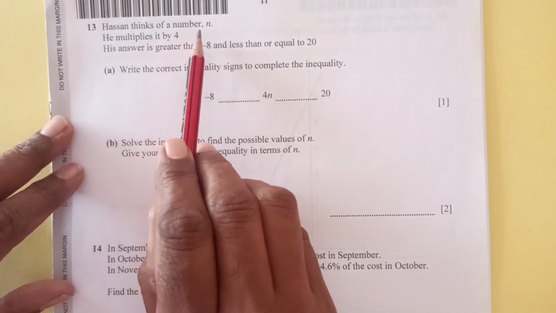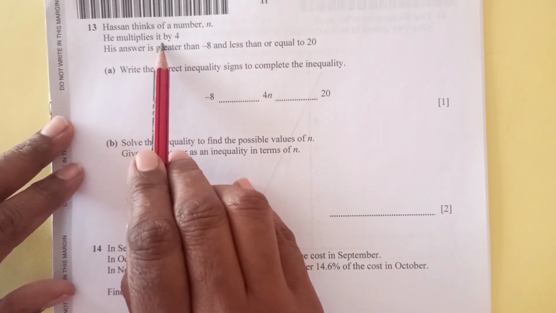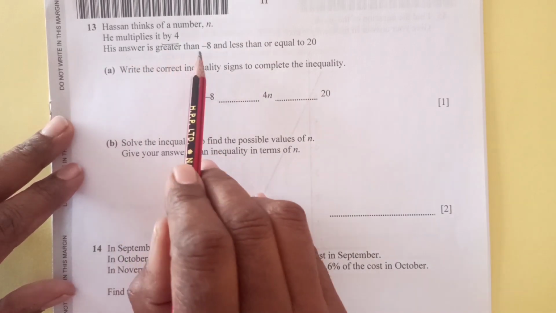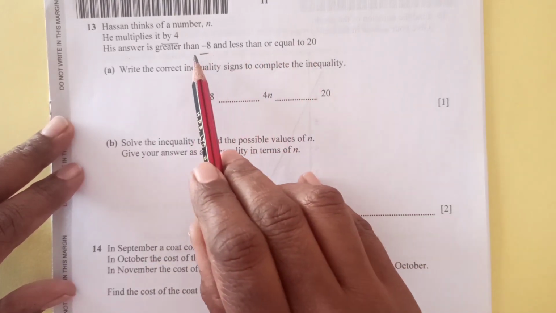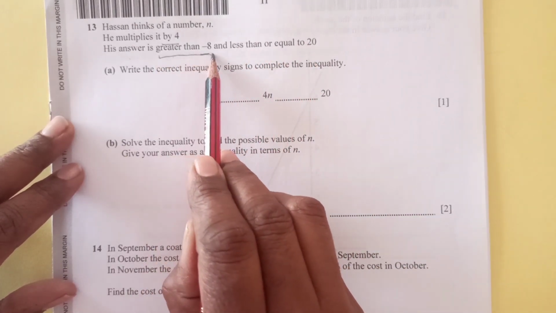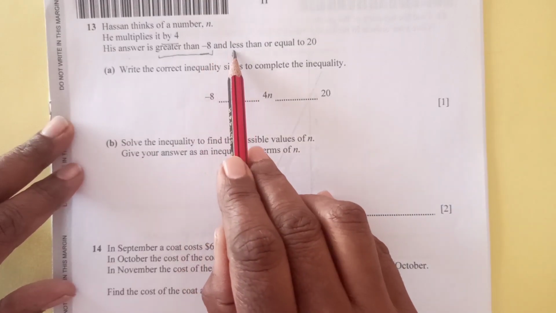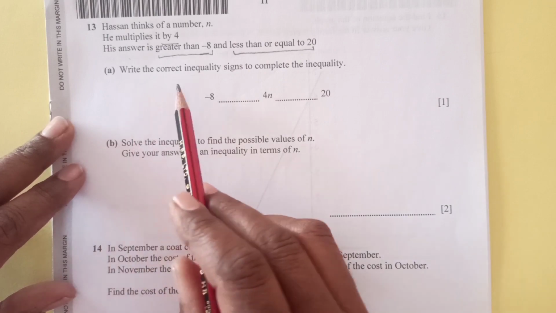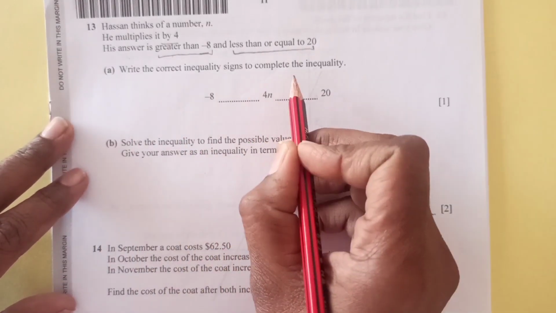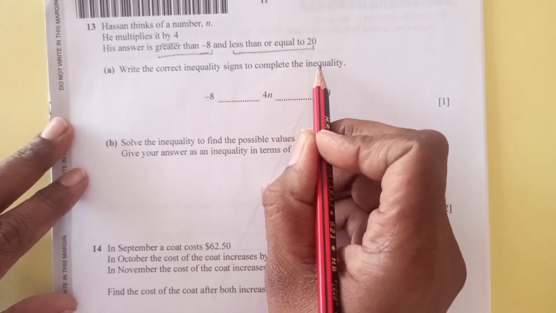Hassan thinks of a number n. He multiplies it by 4. His answer is greater than -8 and less than or equal to 20. Write the correct inequality sign to complete the inequality.